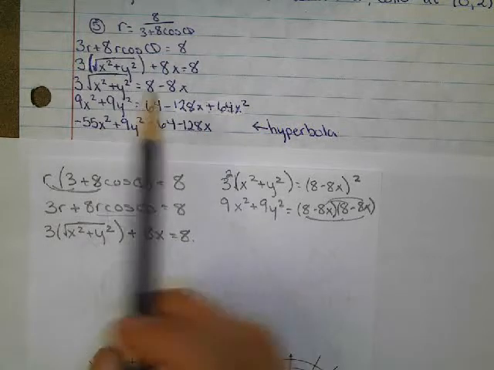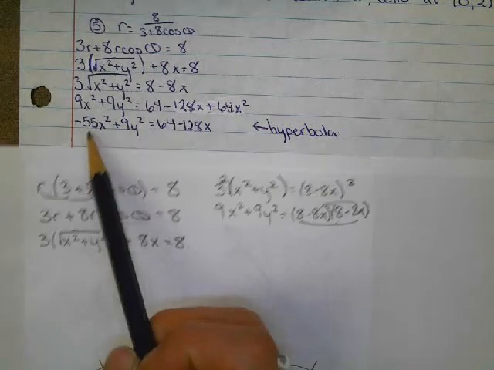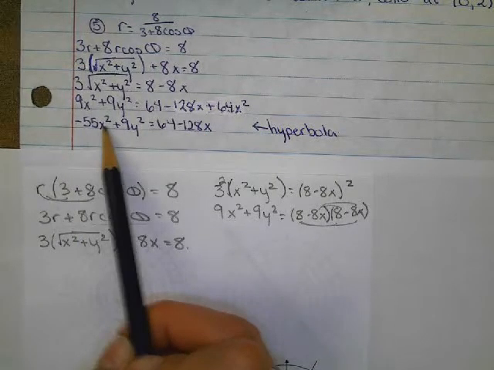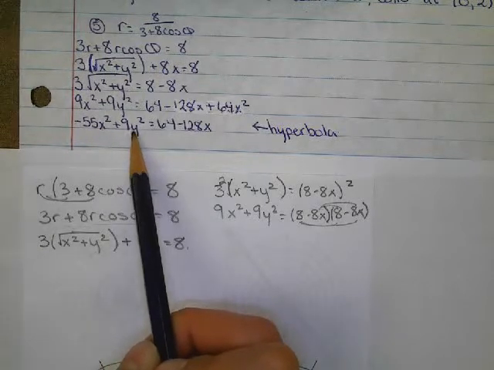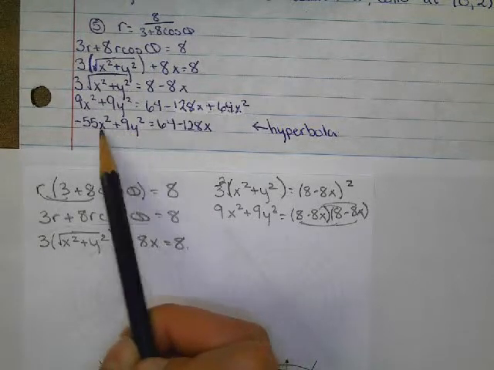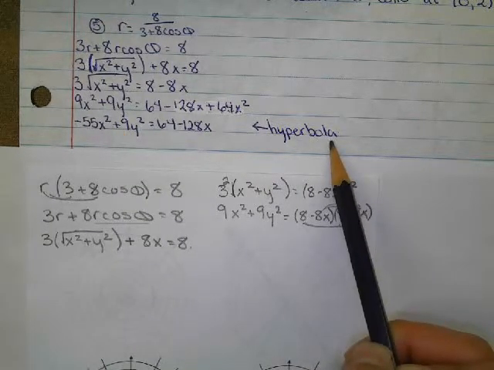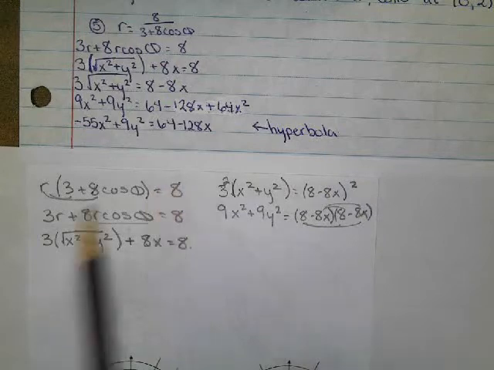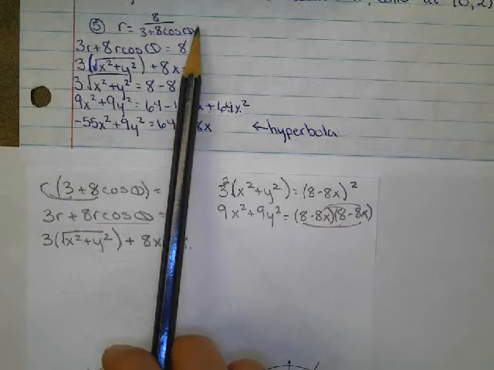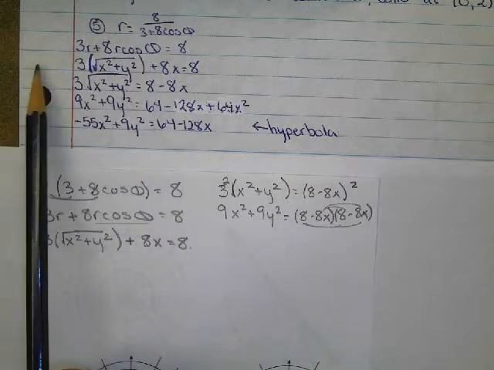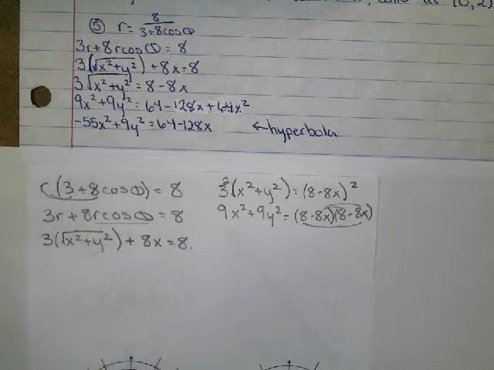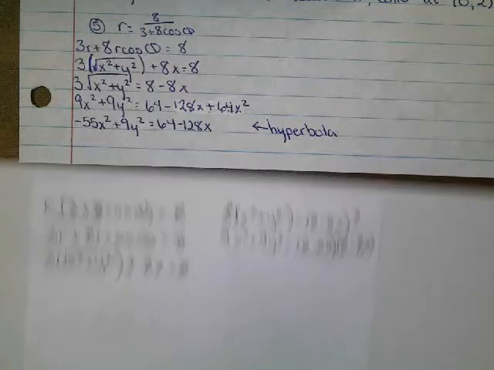And now I stop here because I see right away that I have a negative x squared and a positive y squared. And according to our flow chart, if our terms are squared but have opposite signs here, then we have a hyperbola. So again, what I had to do was get rid of this fraction here and then change all my r's into x squareds and y squareds, or just x's.